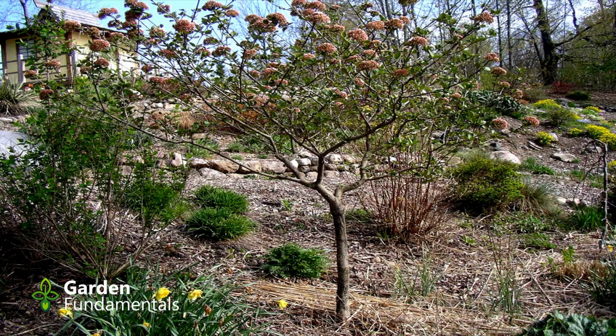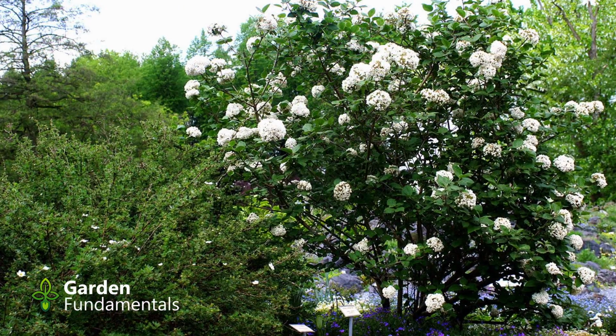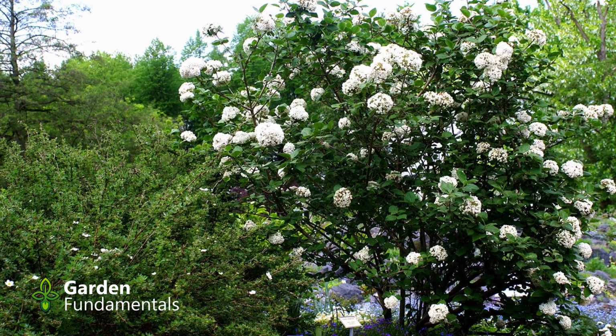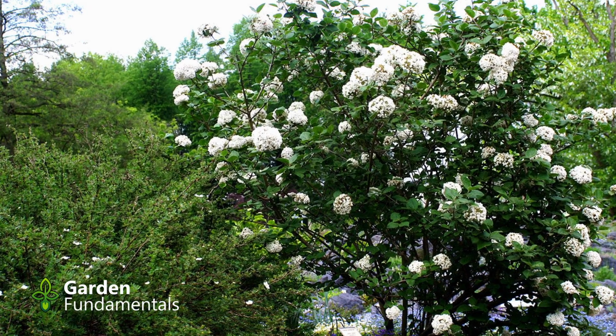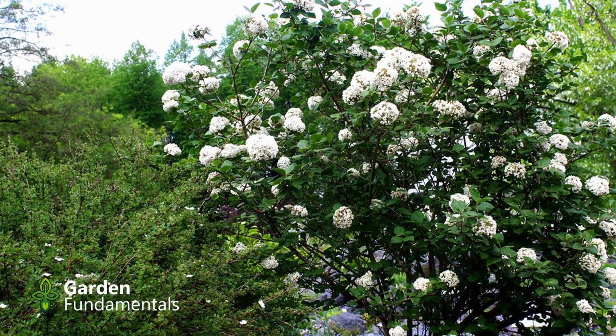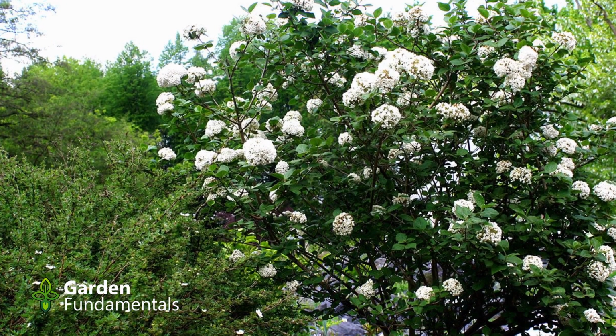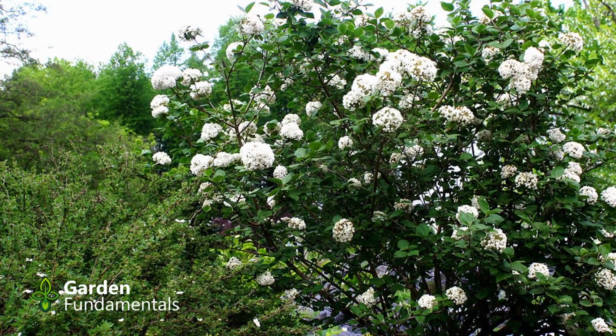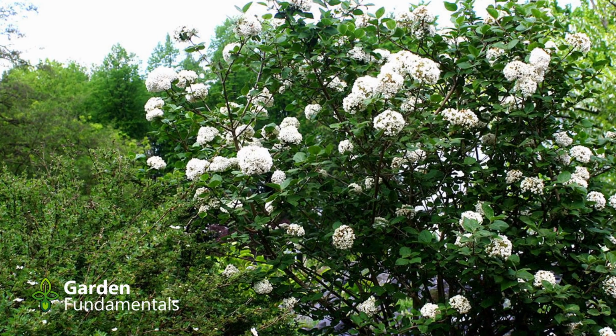So what is a tree? Well, here's an example of a little tree. We've got a single trunk there, branches coming up, flower buds on there. That looks like a nice little tree. Well, here we have this thing here, and it's a shrub. So what's the difference between these two? Well, it turns out those are exactly the same species of plant. It's a viburnum, and these are extremely fragrant, a great plant.